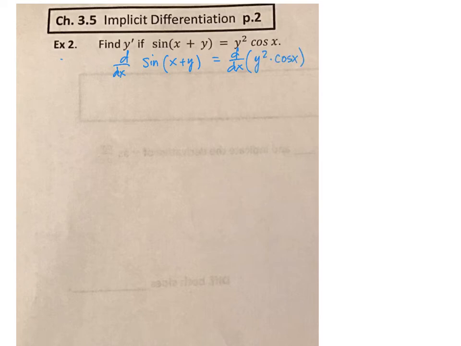The derivative with respect to x is going to be cosine of (x plus y) times (x plus y) prime using the chain rule. The derivative of y squared times cosine is going to be (y squared) prime times cosine of x plus (cosine of x) prime times y squared.